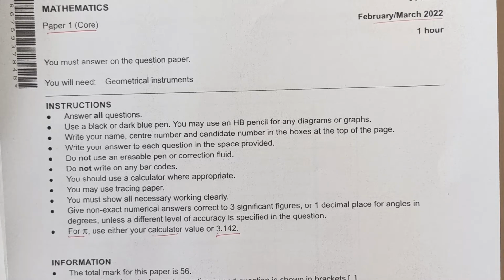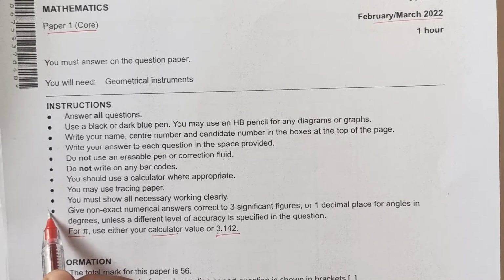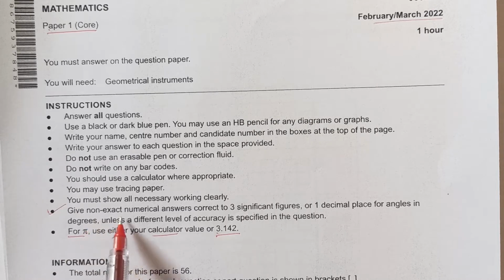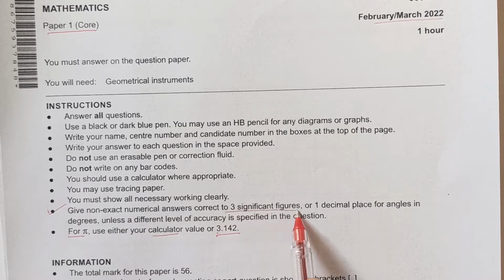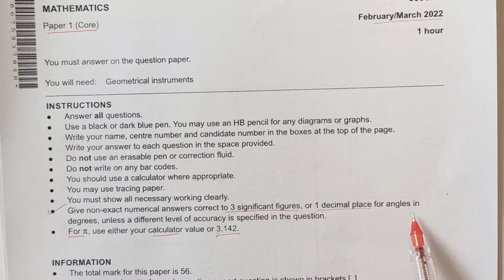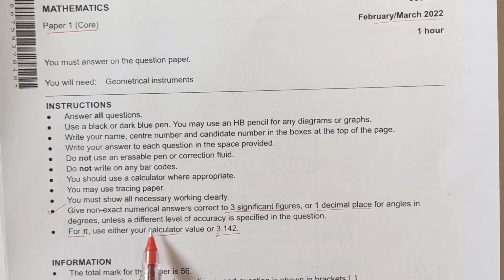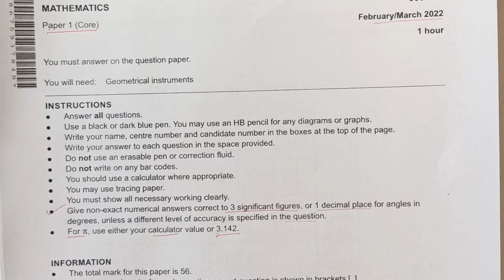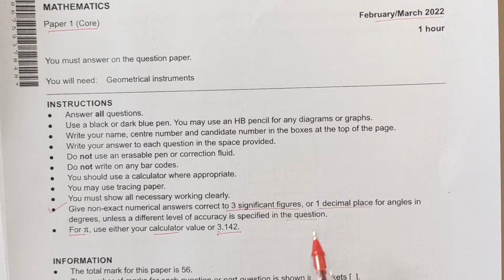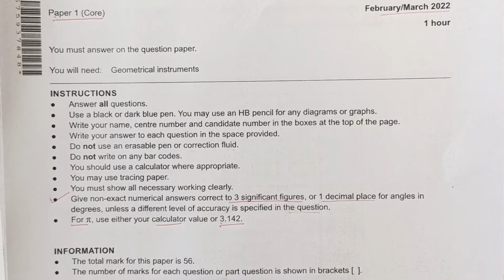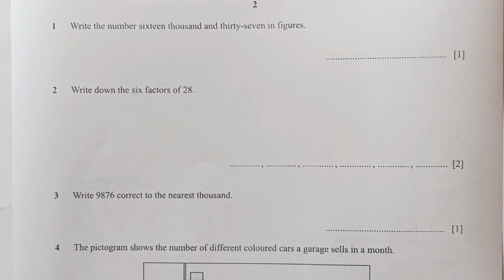Don't use 22/7. And another thing that you must be careful, give non-exact numerical answer correct to 3 significant figures or 1 decimal place for angles in degrees unless a different level of accuracy is specified in the question. Meaning to say, if you are not specified the degree of accuracy, you should give your answer to 3 significant figures or 1 decimal place for the angles, right? So let's start.